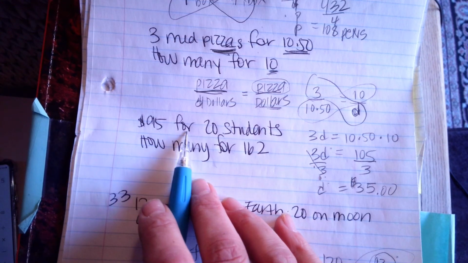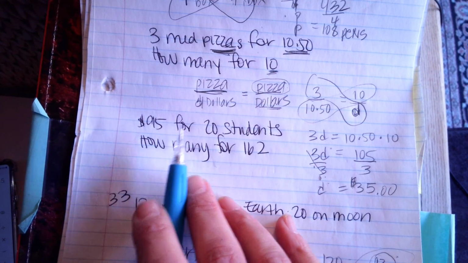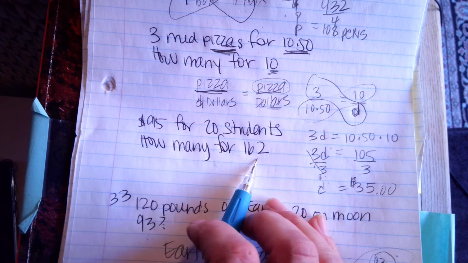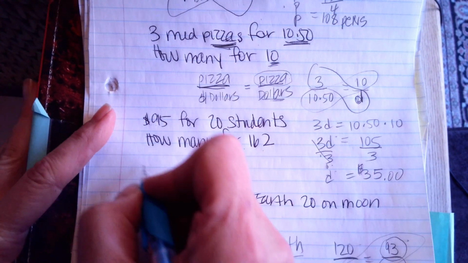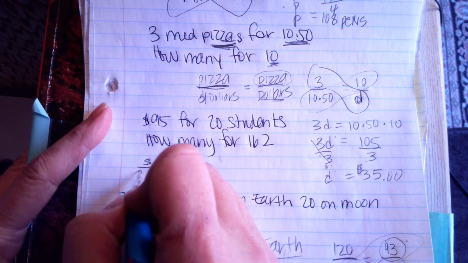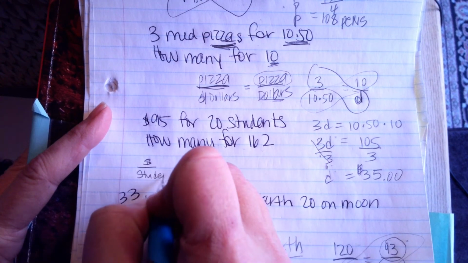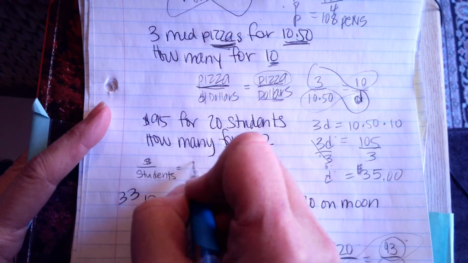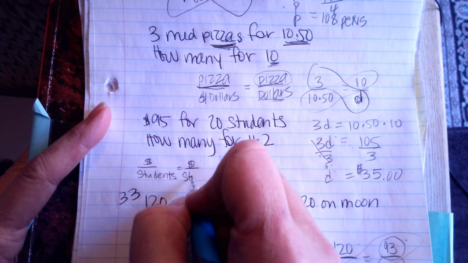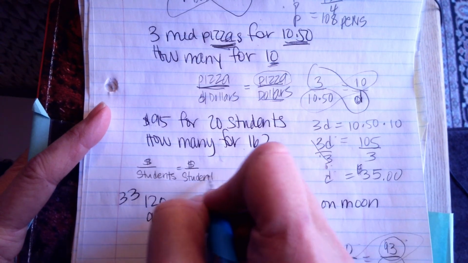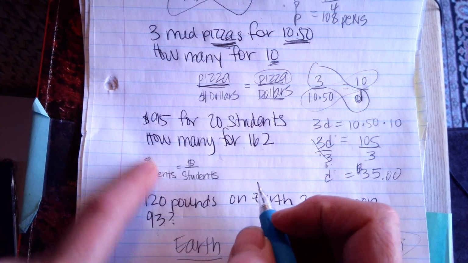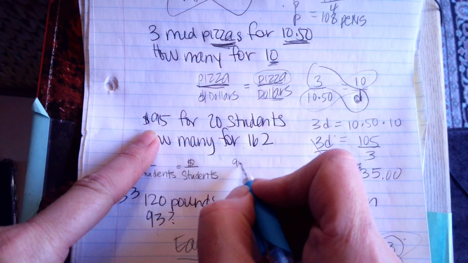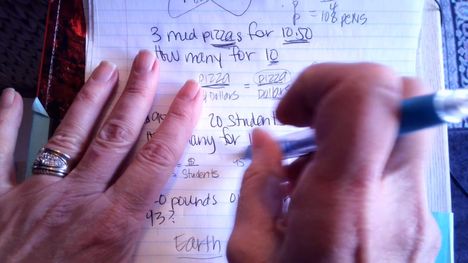$95 for 20 students to go on a field trip. How many for 162? So we first set up our proportion. Dollars to students equals dollars to students. You can take this first step. It's actually a good step to do so that you've planned it out, and now you fill in, what did they give me? 95, and then take it from there. Okay.